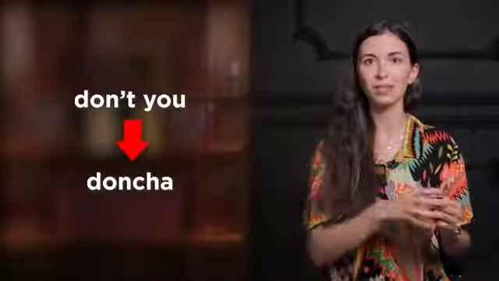Assimilation. I'm pretty sure a lot of you guys love American songs, and you hear people saying don'tcha, won'tcha, and you're like, what does that mean? We didn't learn that at school. Let me explain this. Assimilation is when two sounds combine, producing a new sound. So instead of saying don't you, Americans say don'tcha.